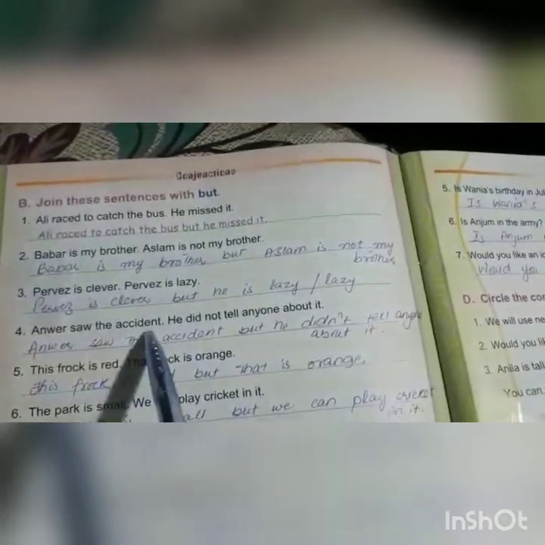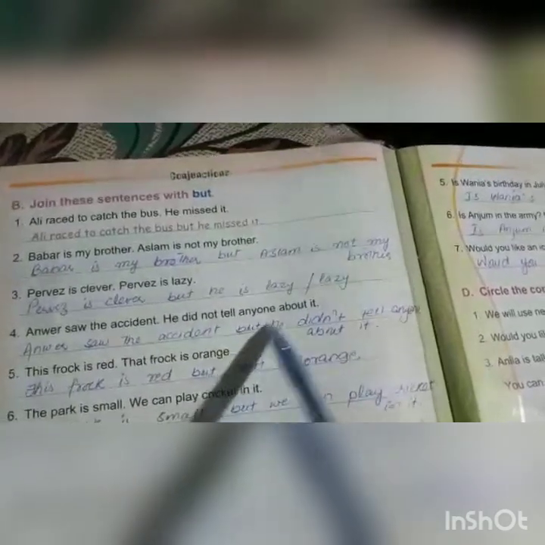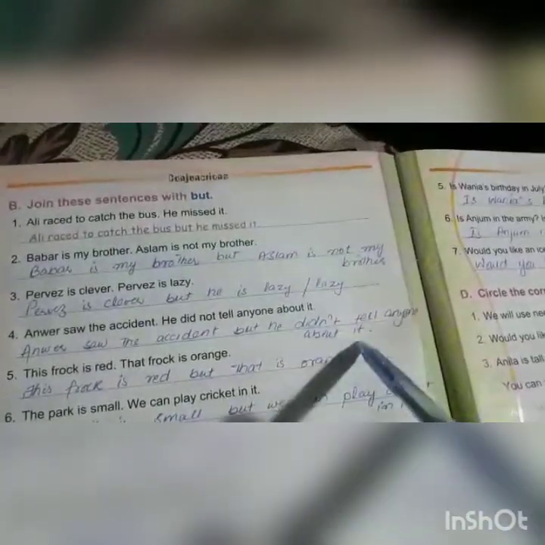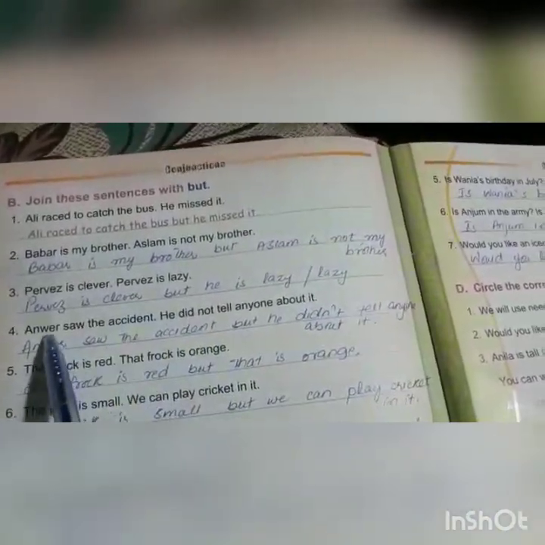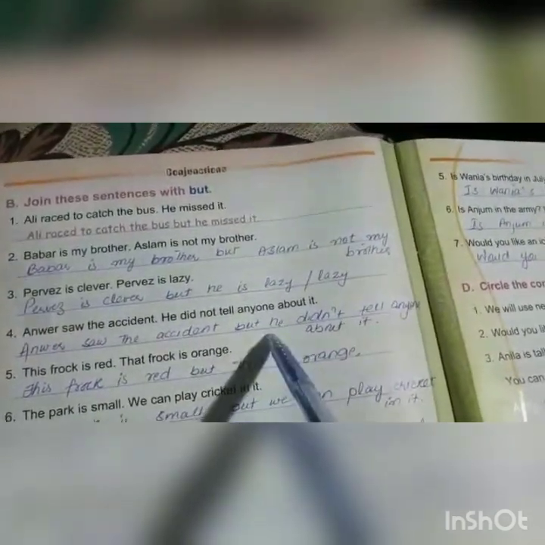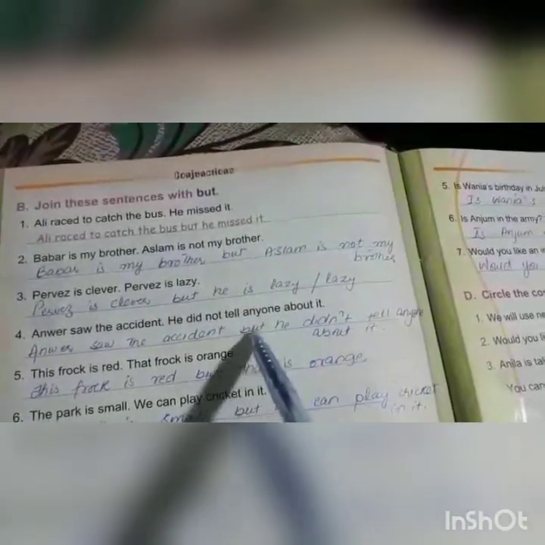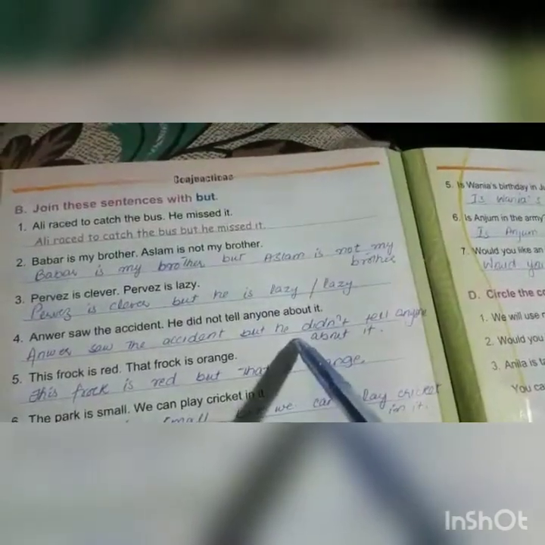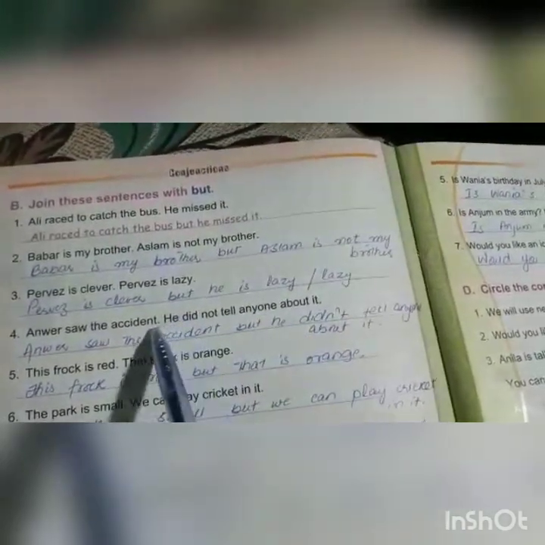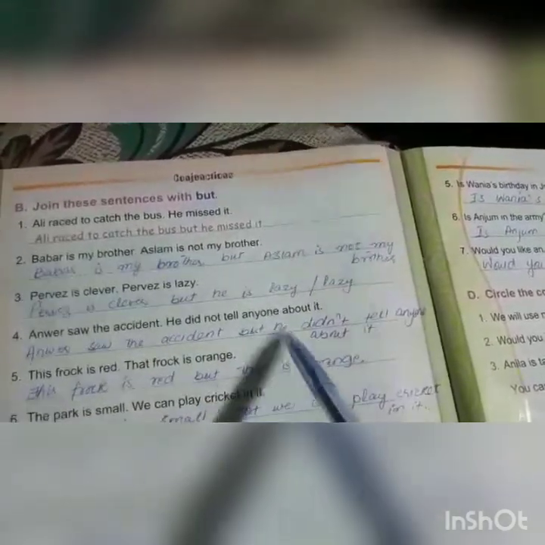Anwar saw the accident. He did not tell anyone about it. Anwar saw the accident but he did not tell anyone about it. See, here it is important to add he over here because it is a necessity of the sentence. Anwar saw the accident but did not tell anyone about it. It looks a little less explanatory. So in some cases, we repeat the subject even though we are using a conjunction.